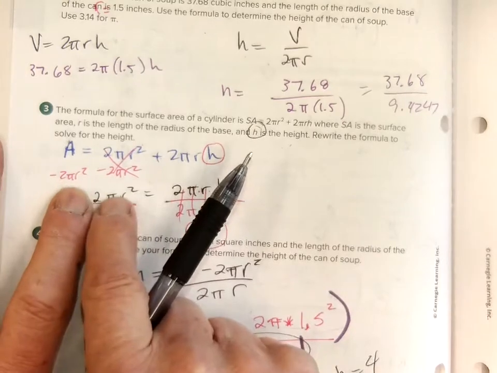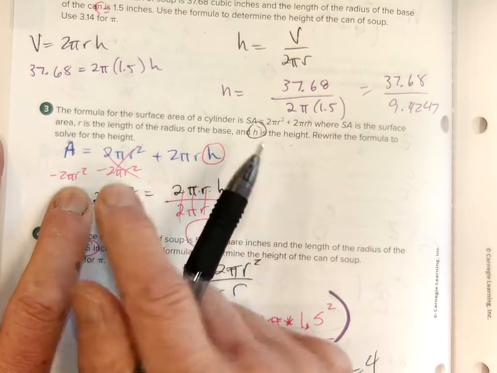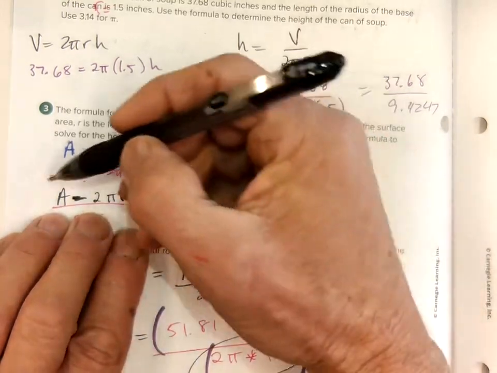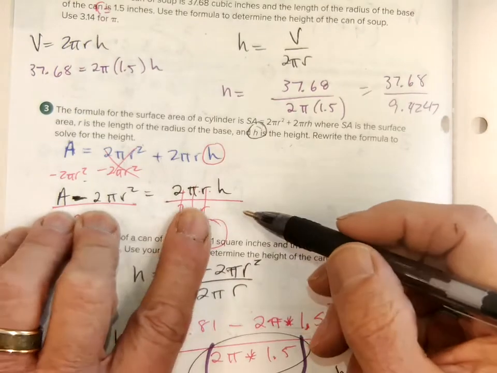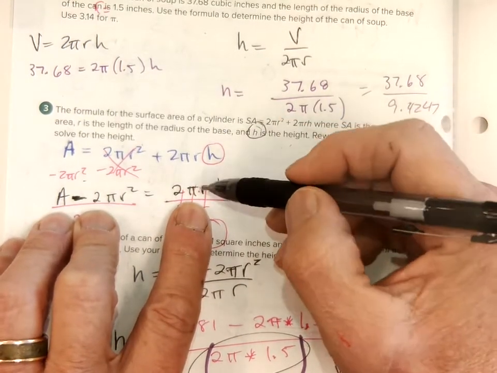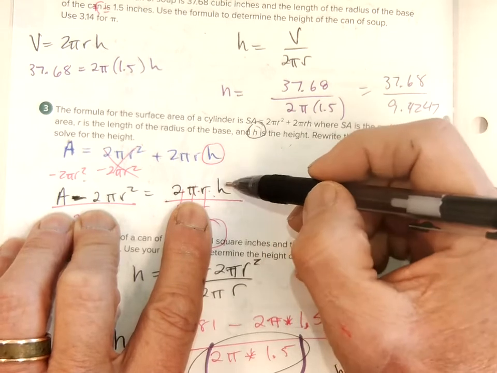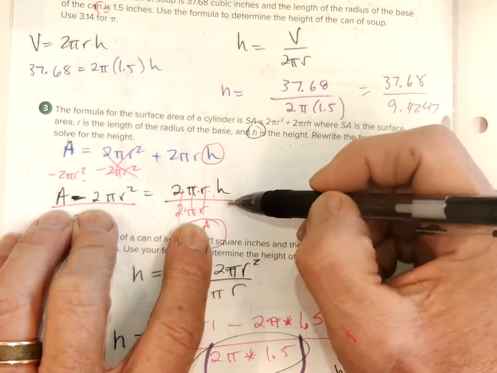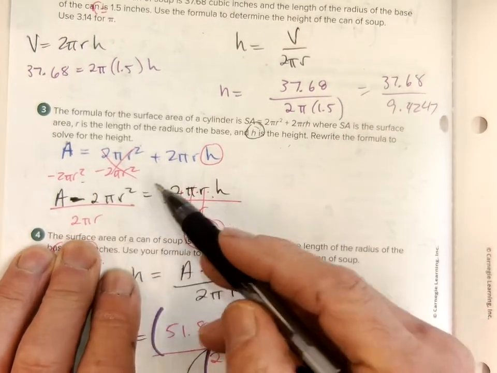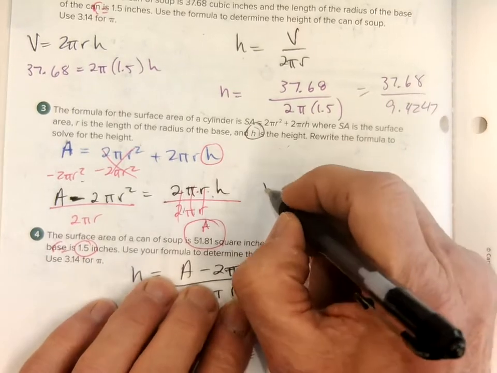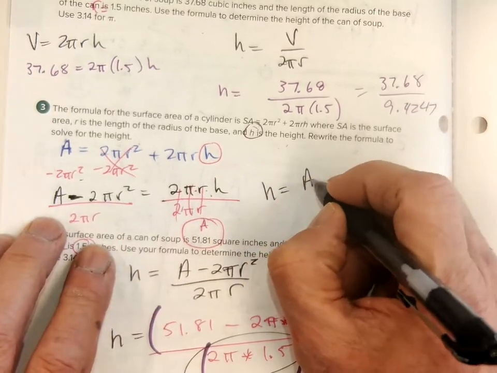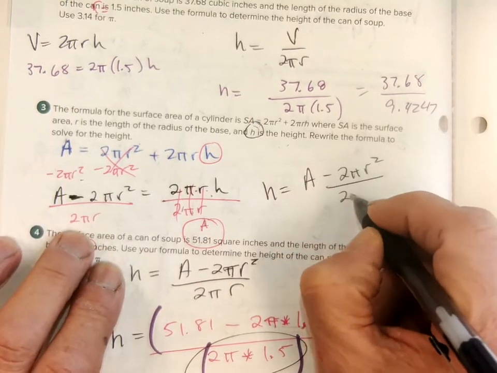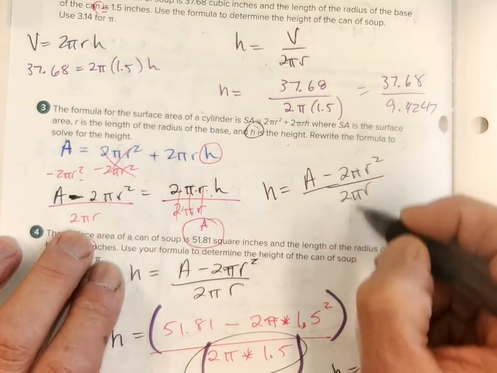Cancels, cancels. So I've got a subtract 2 pi r squared, which is just a subtract 2 pi r squared. And then bring down my 2 pi r h, and again I put in the invisible times, and then to get h by itself I do the opposite. I divide by 2, divide by pi, divide by r, cancel, cancel, cancel, divide on both sides by the 2 pi r, and then I have an answer of h equals my area minus my 2 pi r squared over my 2 pi r. Don't cancel, they're different terms.